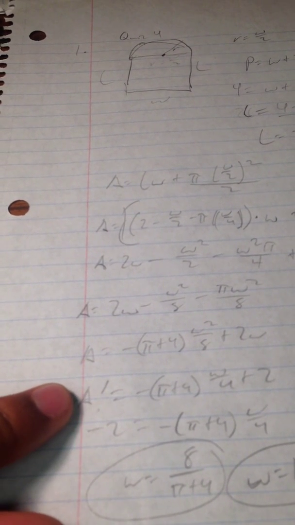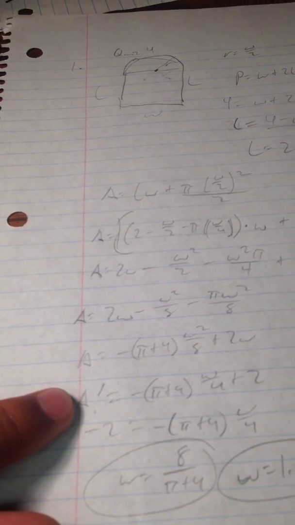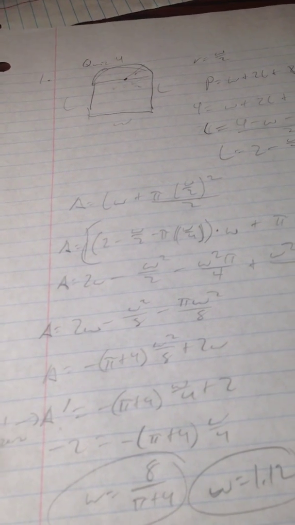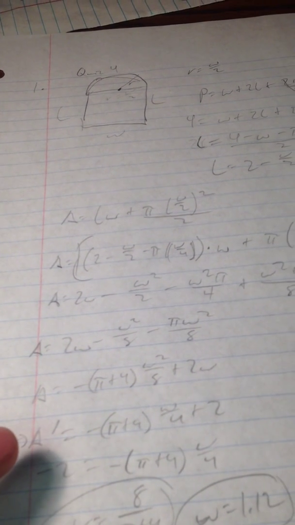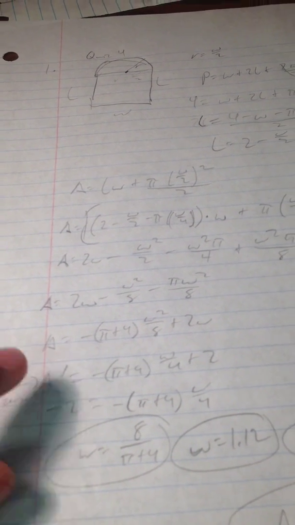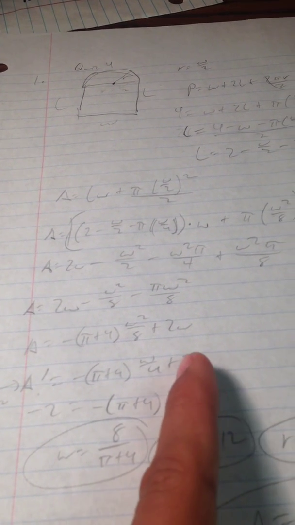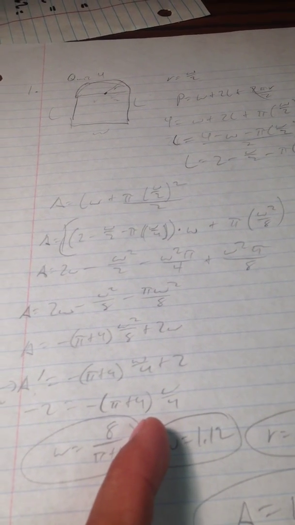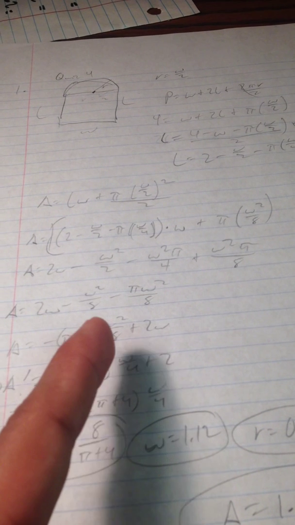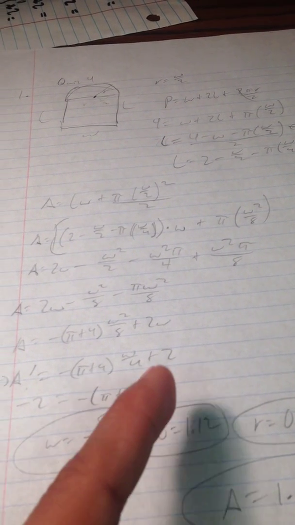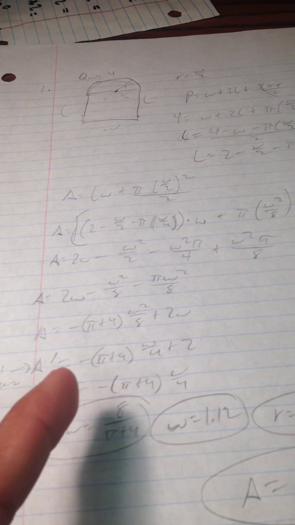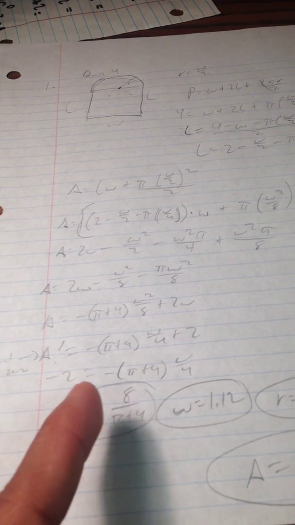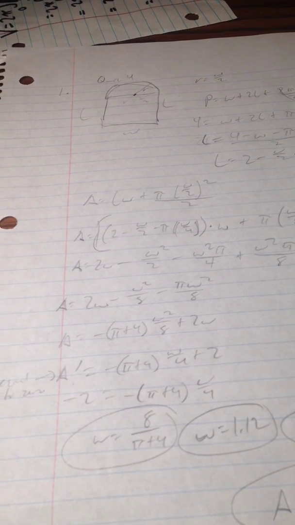And now from there I can derive A, because by deriving A, we're going to find our maximum by setting the derivative equal to 0. So that's what I did here, equal to 0. By setting our derivative equal to 0, we're going to find our maximum points. Here we set it equal to 0 and I move the 2 over. This plus 2, I put it minus 2 on both sides, and now we just have this w term because it was w squared, but now we took the derivative, so now it's just w. Took the derivative of w, now it's just 2, that's how this got to this. So now we just have negative 2 equals negative pi plus 4 times w over 4.